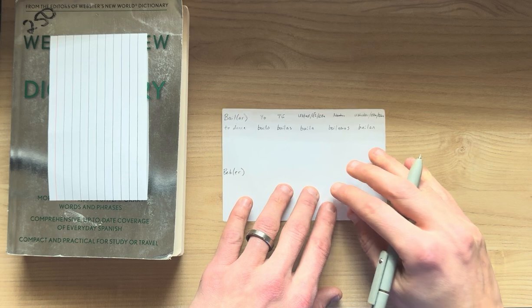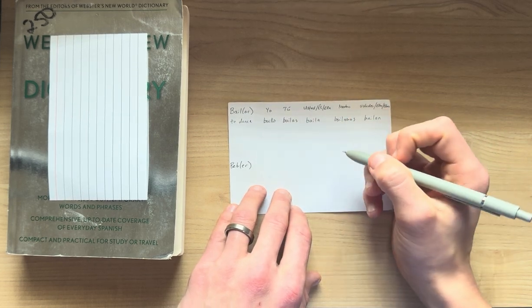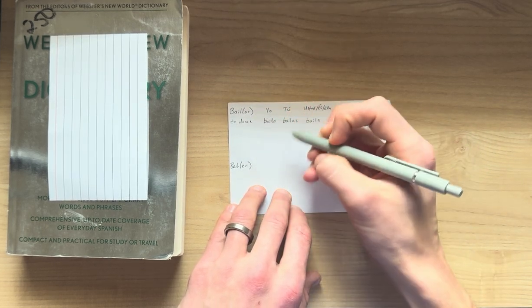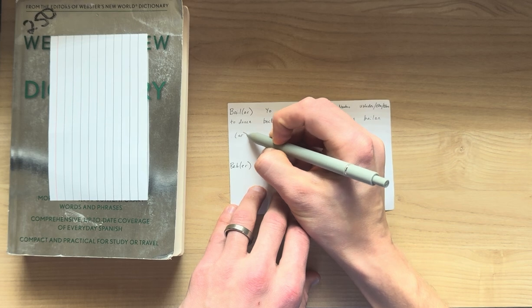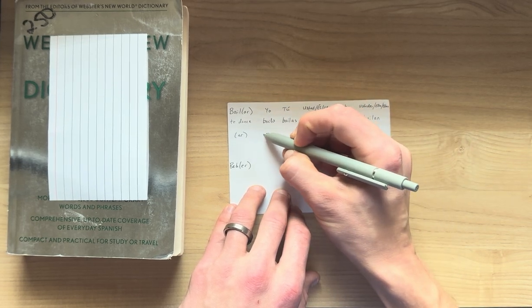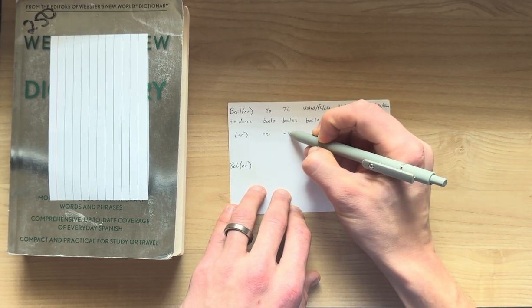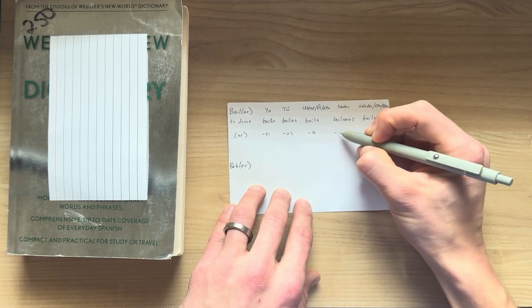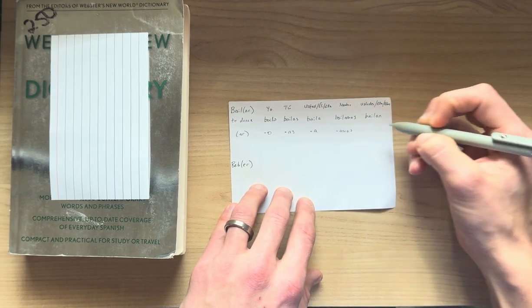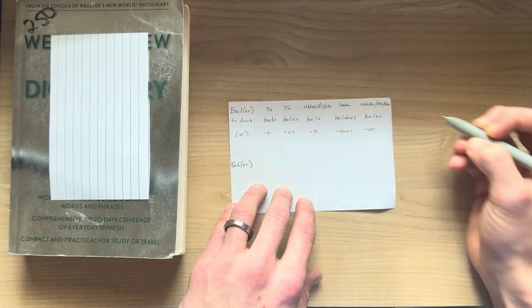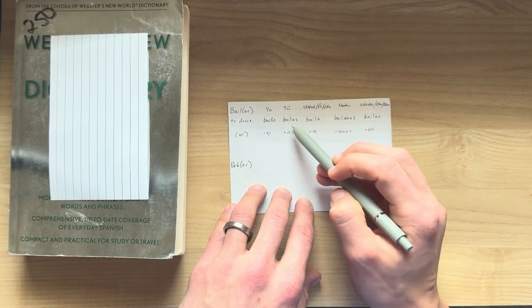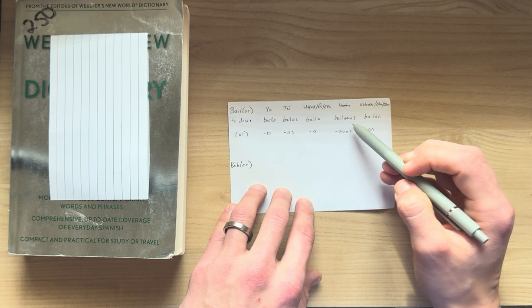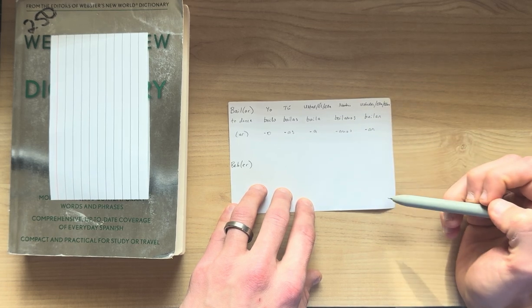Bailan. So the way that those conjugations change at the end for AR, it's going to be O, AS, A, amos, and an. Bailo, bailas, baila, bailamos, bailan.